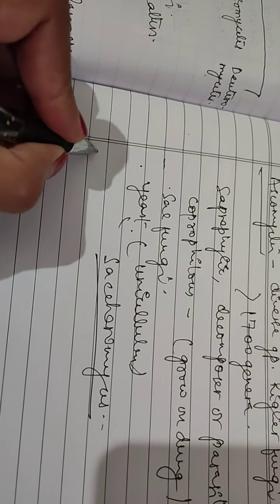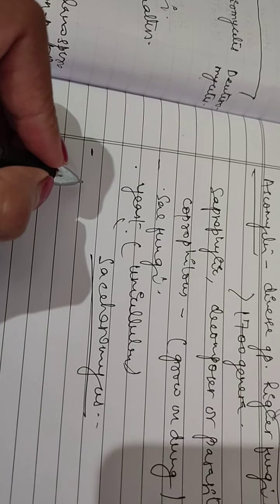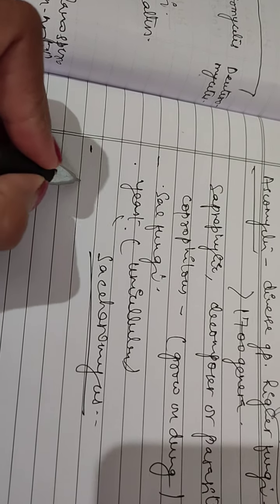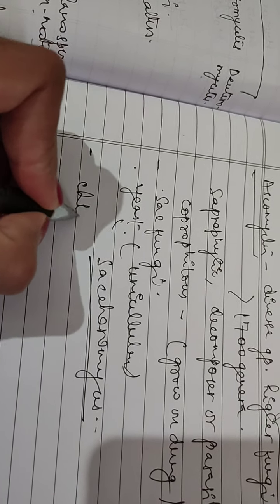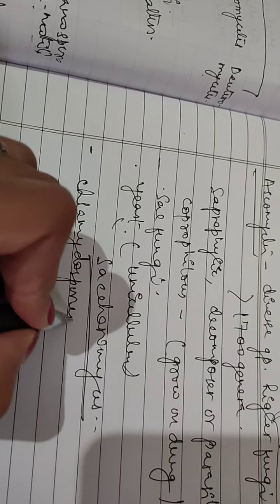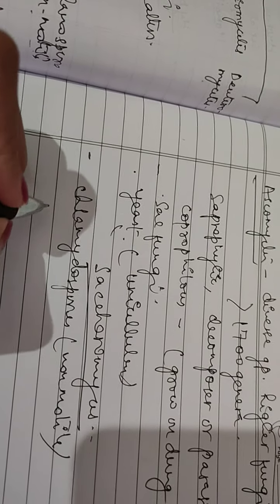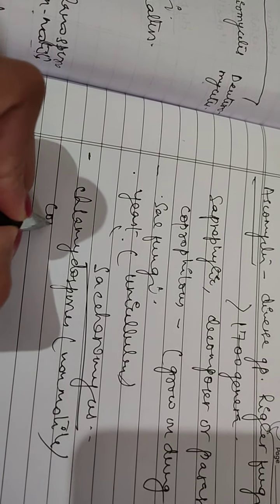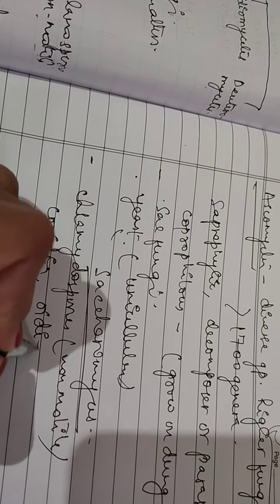Cell wall is made up of chitin or fungus cellulose. Asexual reproduction takes place by various types of non-motile spores, and these are known as chlamydospores, which are non-motile, and also conidia by conidia formation or oidia formation.